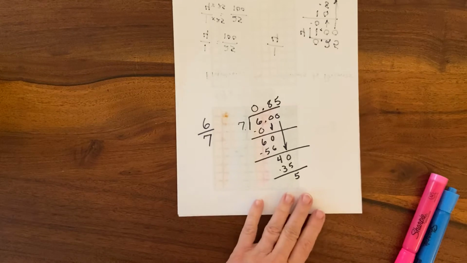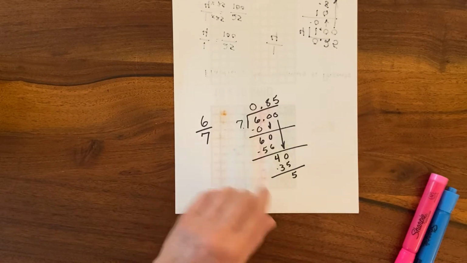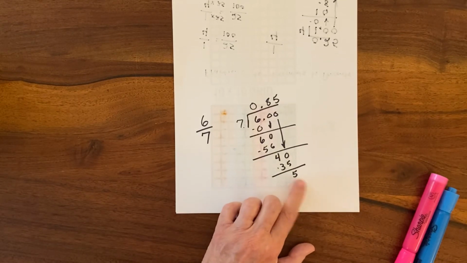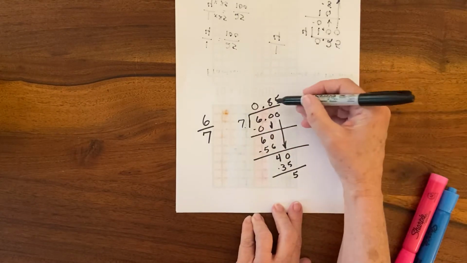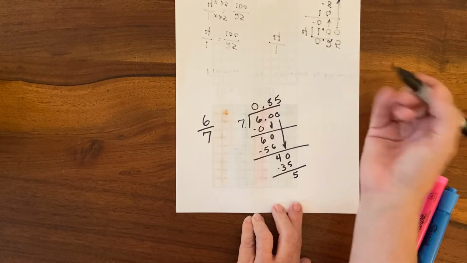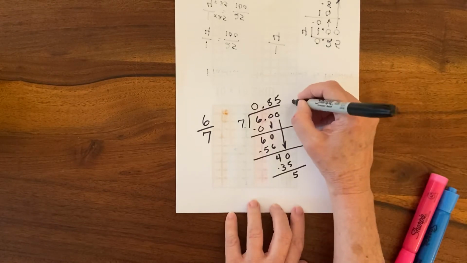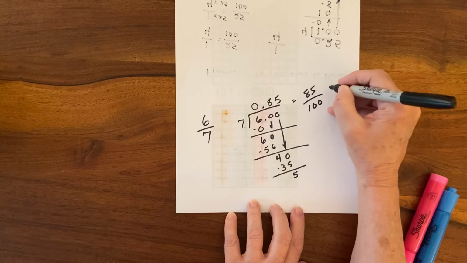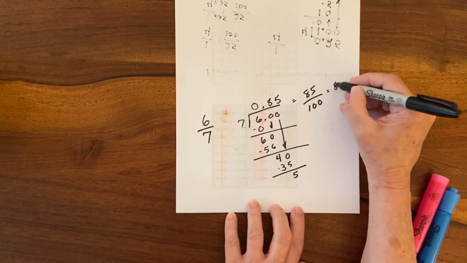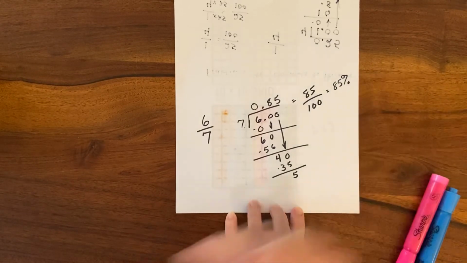I probably should have picked a problem that wasn't quite as hard, but Mrs. Snyder used this one. So I'm just going to ignore the remainder, and I'm going to say that it's almost 85 out of 100, 85 hundredths, right? So 85 hundredths, I can write it as a fraction. And then, remember, I can just change that to a percent.